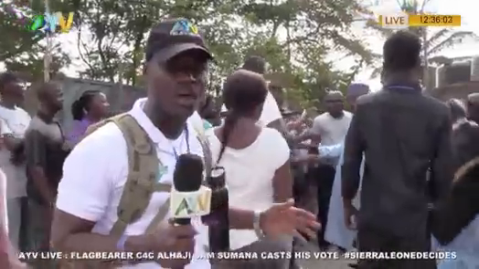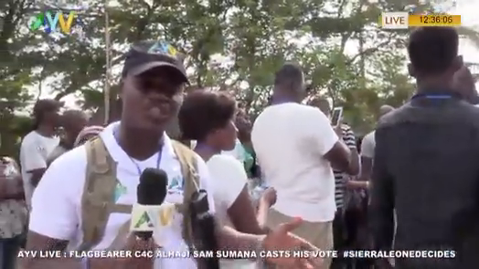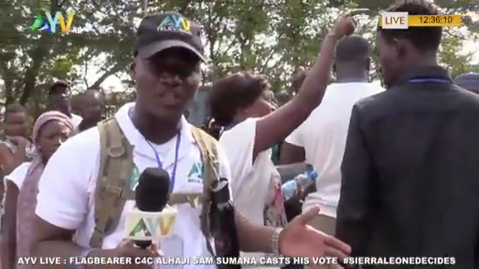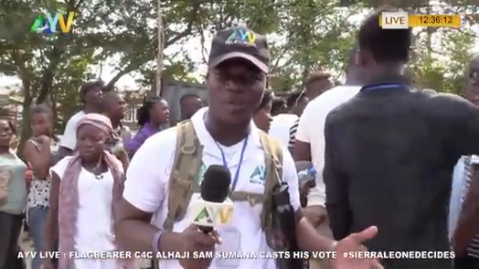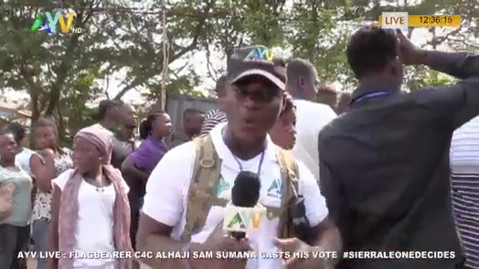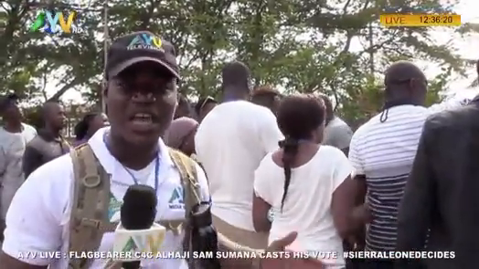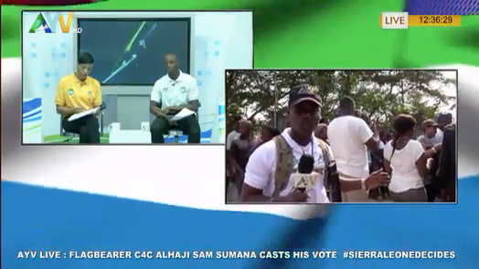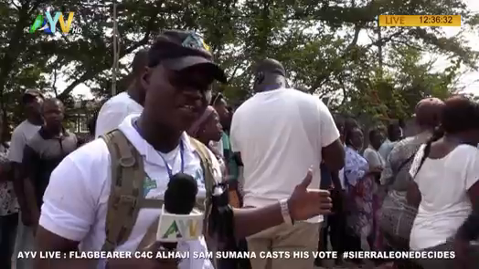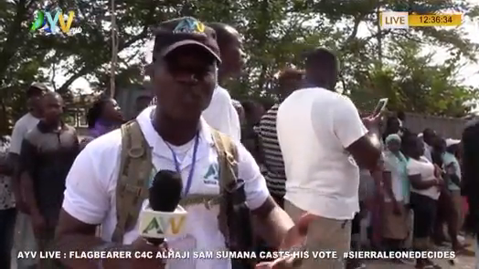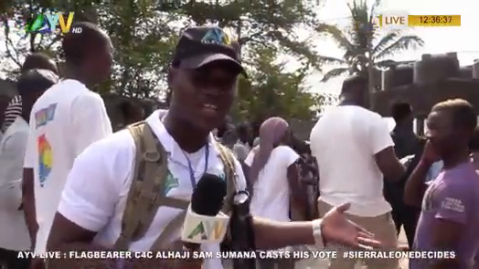And here comes the former vice president of the Republic of Sierra Leone, Chief Sam Sumana. He has been acting president, ruling for quite some time when the president was out of the country, doing everything he can to ensure he contributes to the nation's development. And now today, he is the aspiring candidate under the C4C party, and is here to cast his vote. We'll get to hear from him after he has cast his vote, to explain to us some of the findings he has just made.